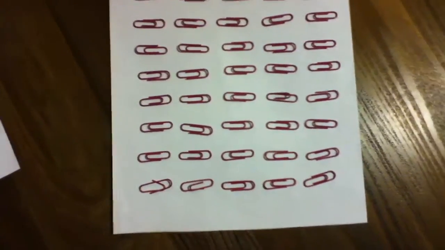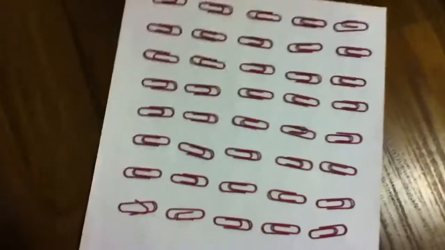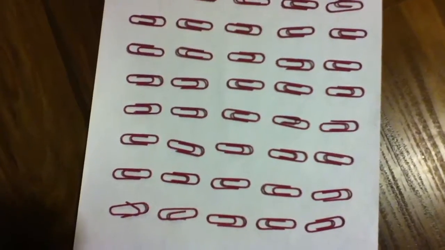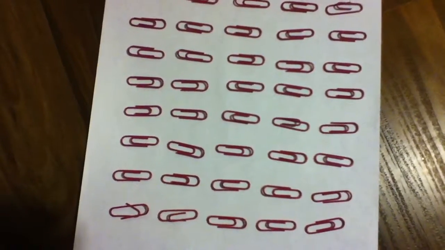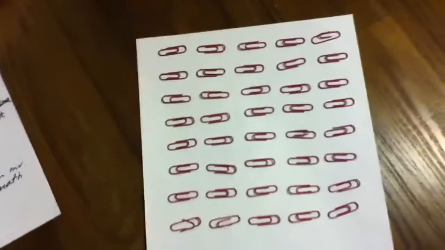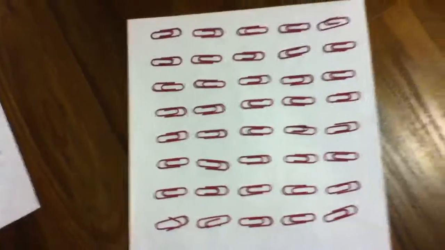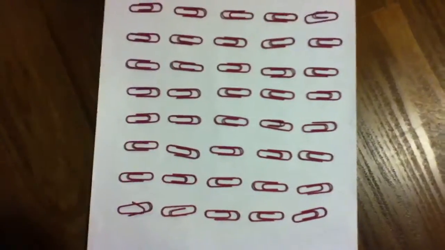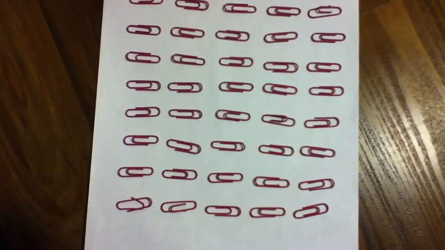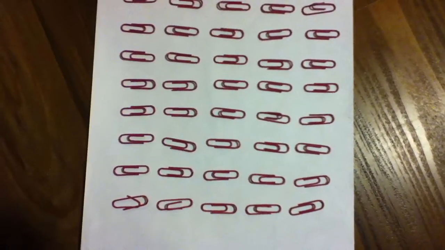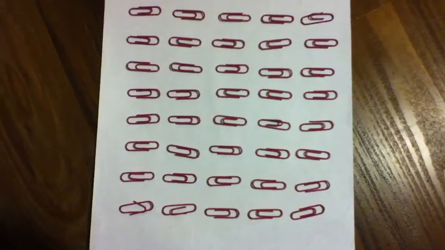So, on to the techniques. The two different techniques that I'm going to be discussing today are counting by ones and skip counting. We're going to start with the counting by ones technique. Counting by ones is a technique where you use a one-to-one correspondence to count the objects you have.